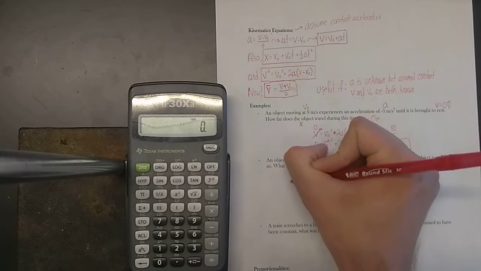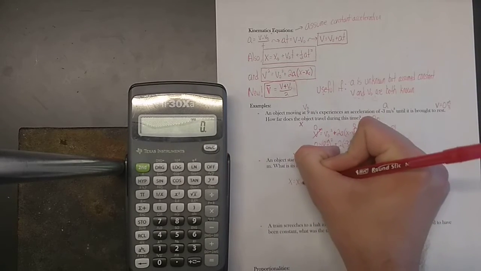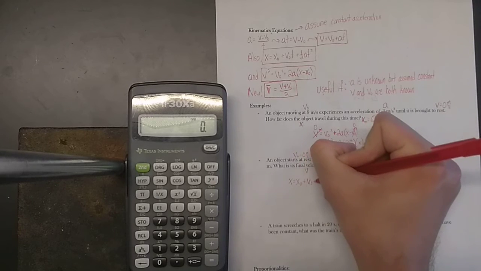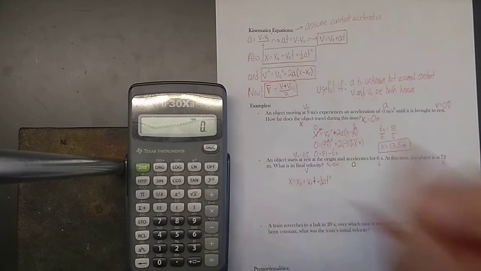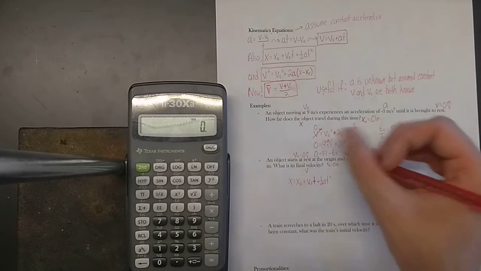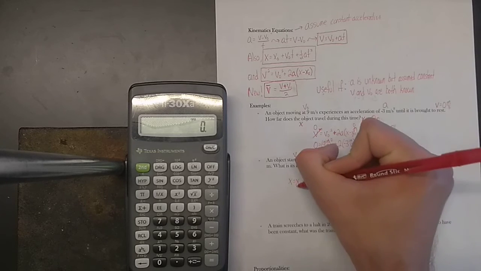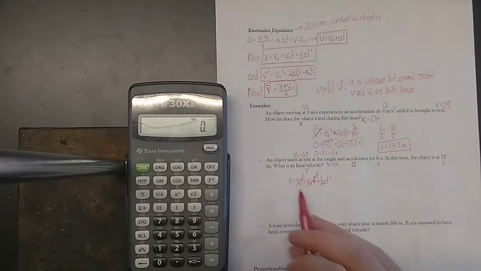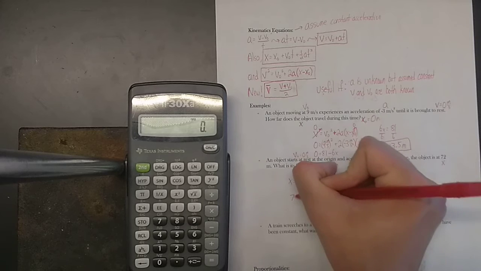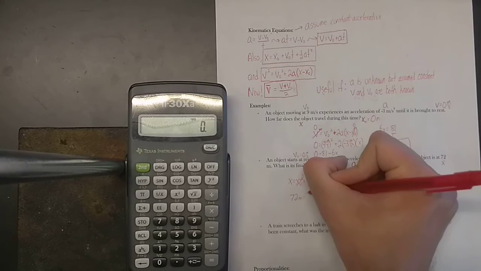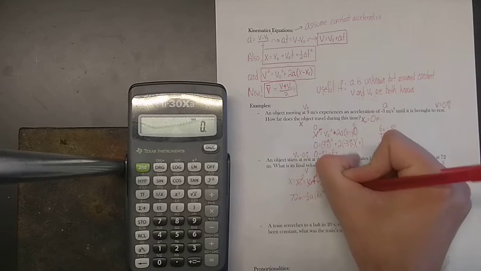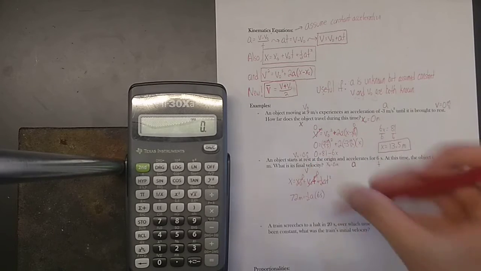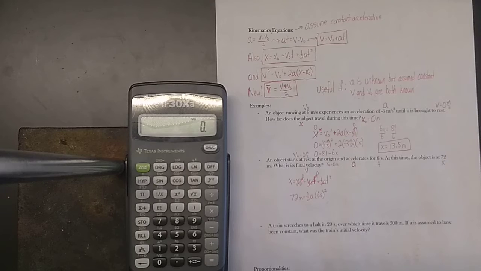So we're going to try this. We're going to write down the full equation first. x equals x naught plus v naught t plus 1/2 a t squared. We're going to cross off the things that we know are 0. Initial velocity is 0. Initial position is 0. That leaves me with this. The final position is 72 meters. The acceleration is unknown. And the time that it takes to go from 0 to 72 meters is 6 seconds. And I have to remember to square that.